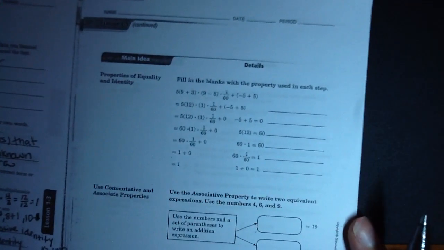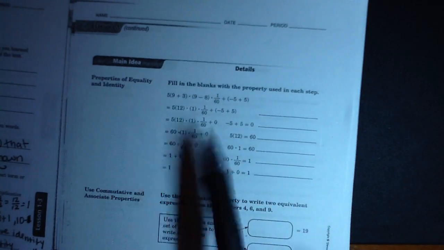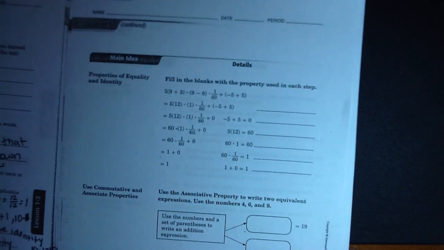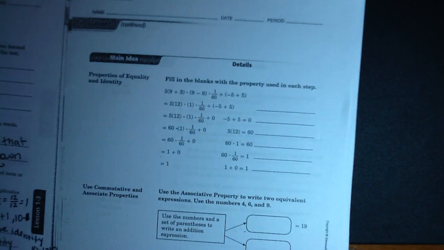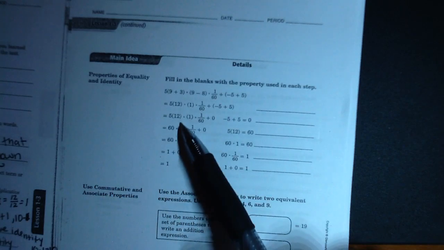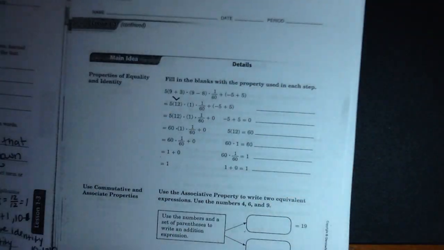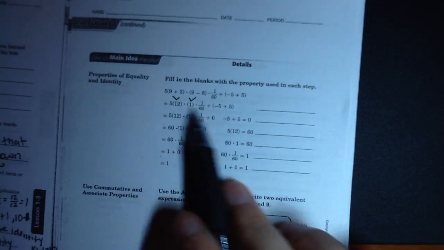All right. So over on to the next page, we have an example, and it says fill in the blanks with a property used in each step. So we're going to start going through some of the different properties. So we have a pretty large expression going on here, and the trick is when you're deciding which properties are being used, you have to look at what changes from this step to this step, and so on and so forth. Okay, so the first thing that we notice right here, we know that the 9 plus 3 became a 12, and we notice that the 9 minus 8 became a 1, and everything else is pretty much the same. So we didn't really use a property there. However, we did simplify the expression.